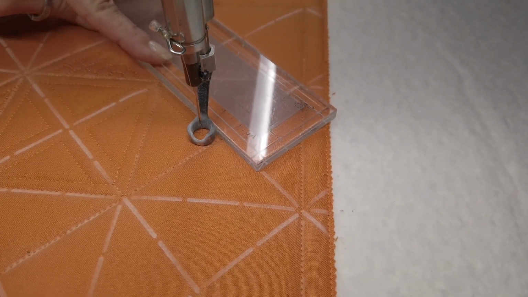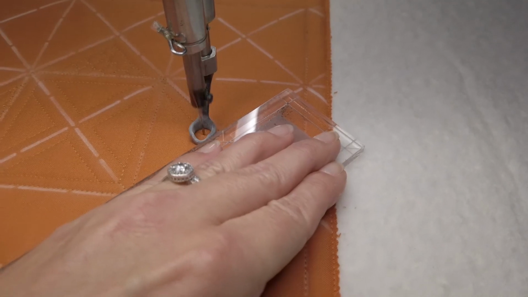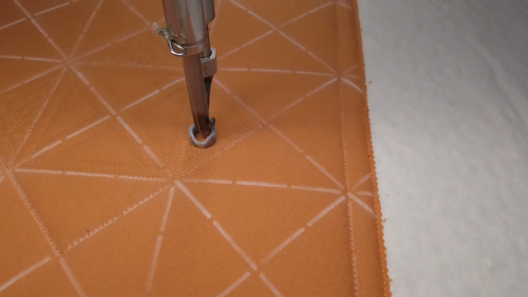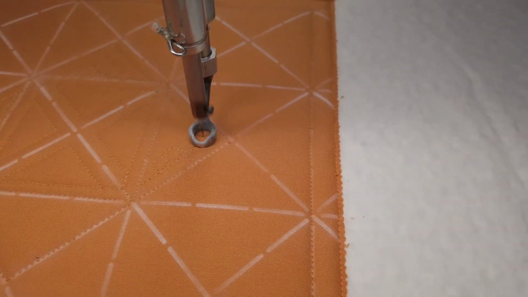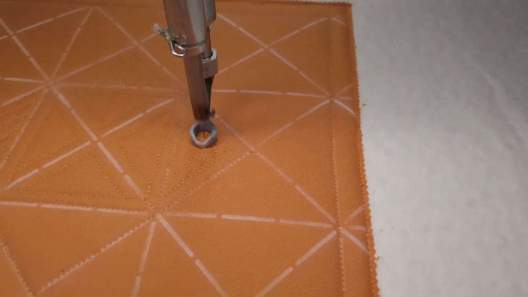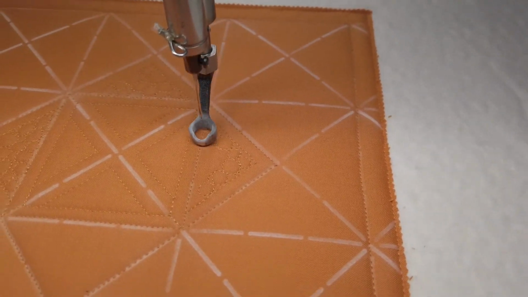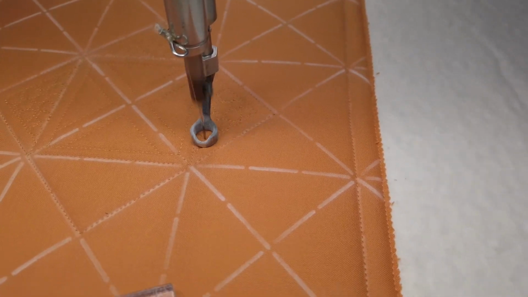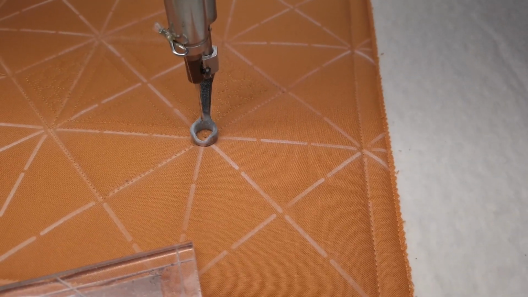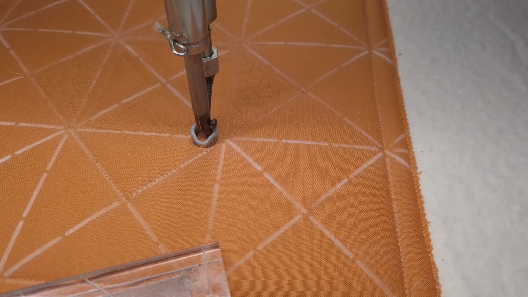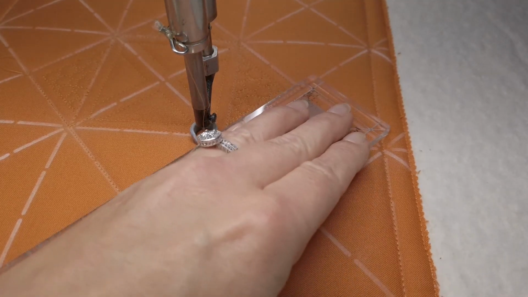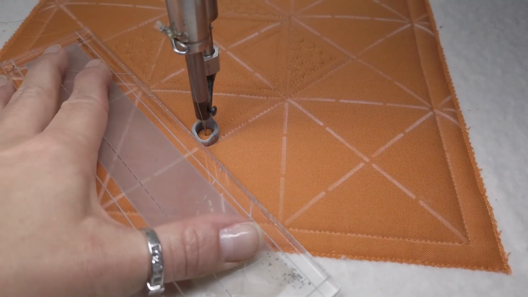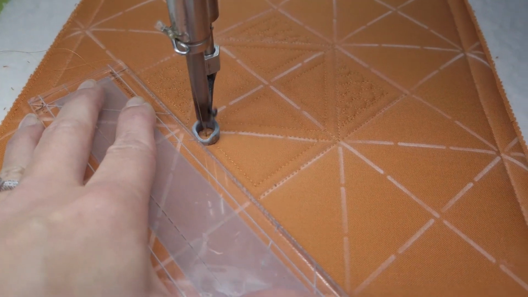Well, stitch that one. And I like to just back up a little bit so I have room to start doing the pebbles. Out of there, over to this last one, and then fill this one in.